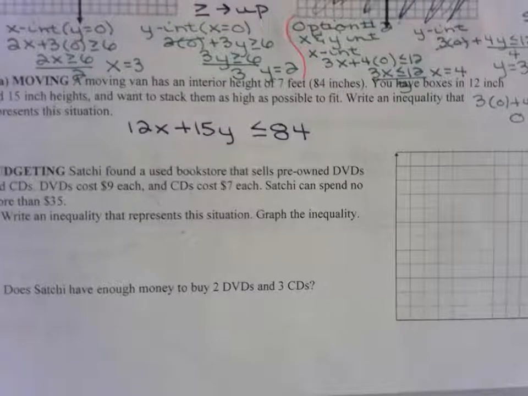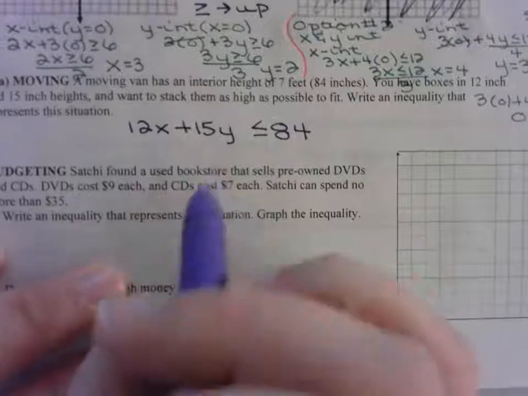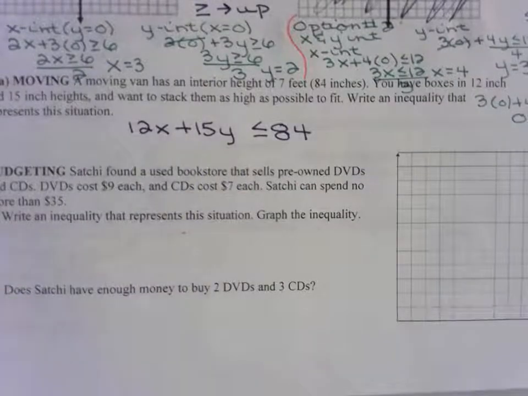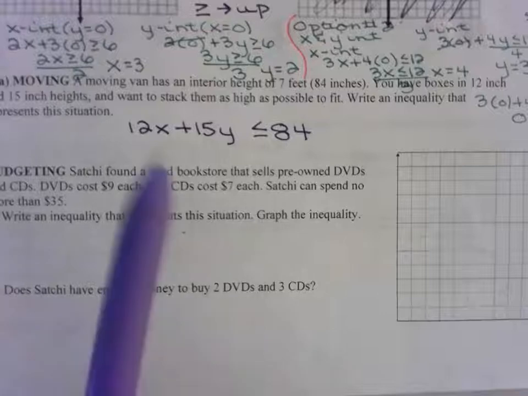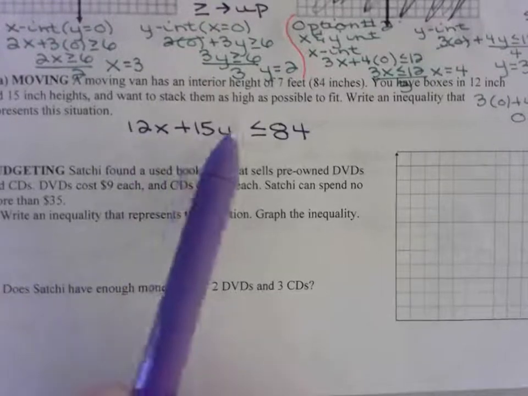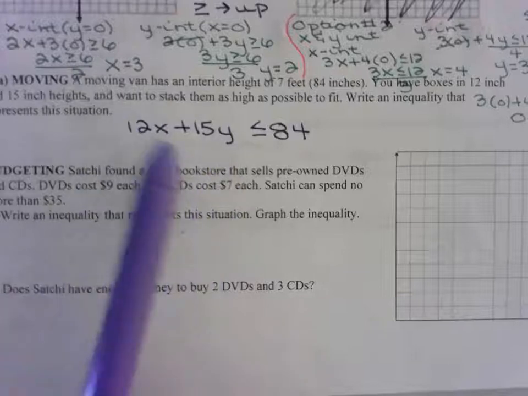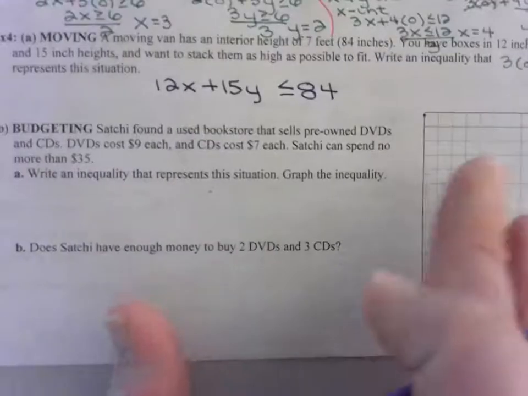Now, let's answer this question. Could I have 2 12-inch boxes and 5 15-inch boxes? So how would I check that? Plug them in. Plug in 2 for x and plug in 5 for y and see if it comes out less than or equal to 84. So you can use this inequality to help you figure out a specific situation, which we'll do in the second one. But x is the number of 12-inch boxes and y is the number of 15-inch boxes. And my total, so I add them, has to be less than or equal to 84.